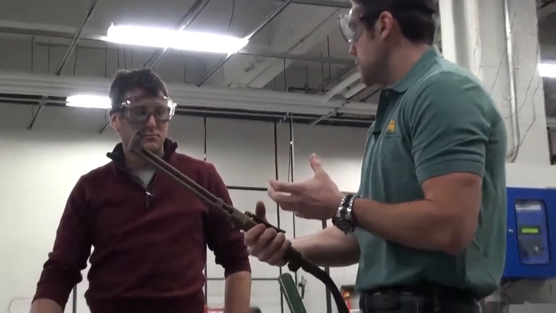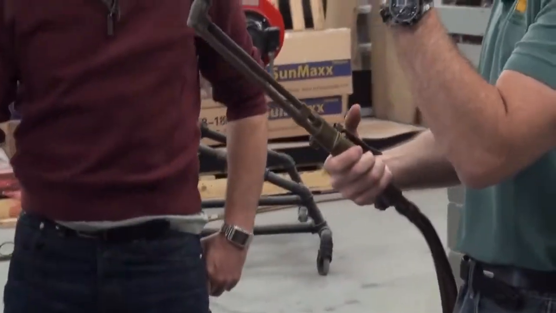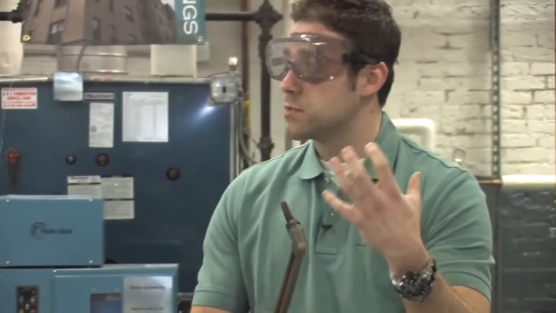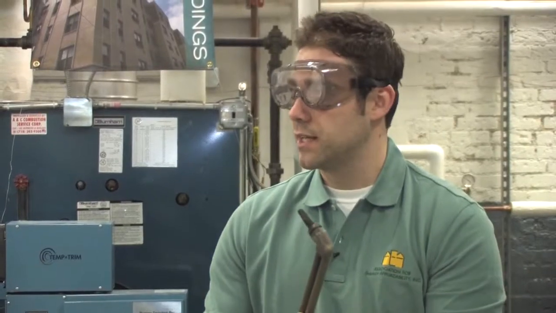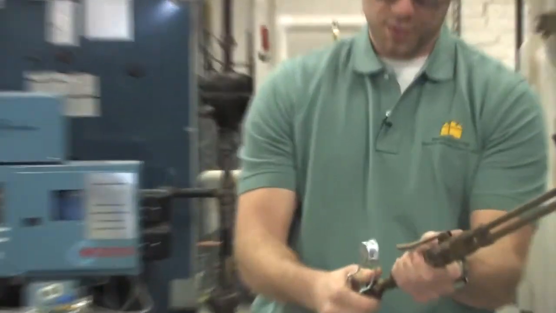Then once I start adding the oxygen, we're really going to see that flame start to turn blue and get really hot, and you're going to get a much, much better combustion of that actual acetylene gas. So I'm going to light up the acetylene first.